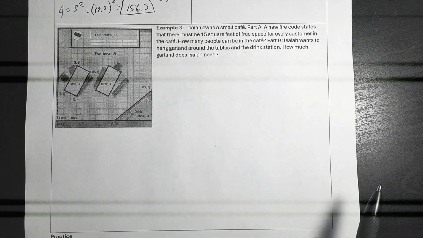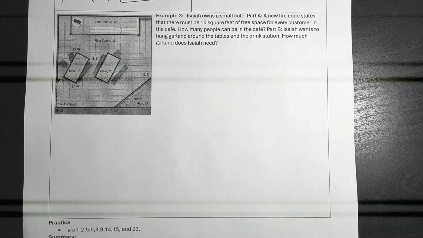Alright, moving down. Example 3. I'm going to start this one, or at least set it up for you. So, Isaiah owns a small cafe. Part A. A new fire code states that there must be 15 square feet of free space for every customer in the cafe. How many people can be in the cafe? And then part B is he wants to hang garland around the tables and the drink station. How much garland does he need?